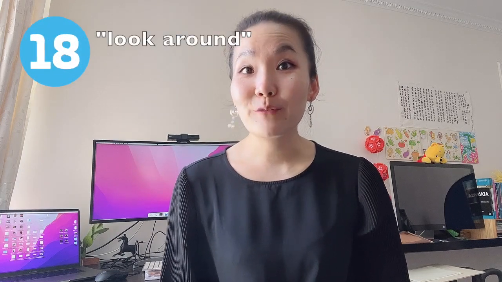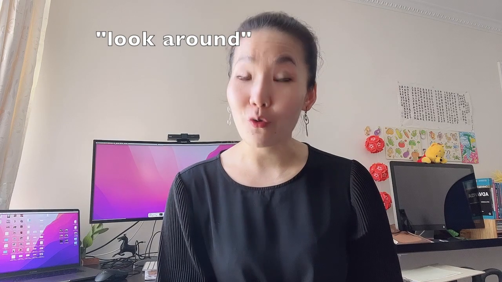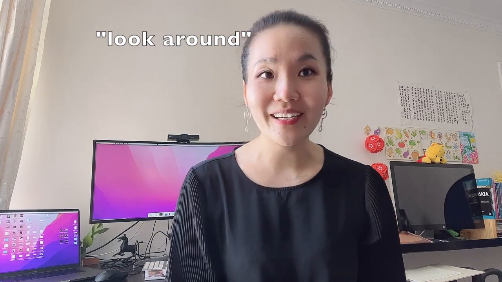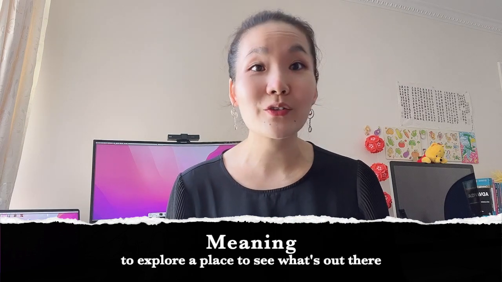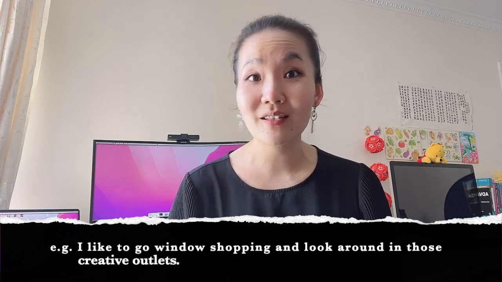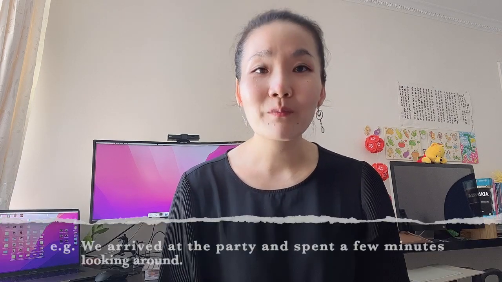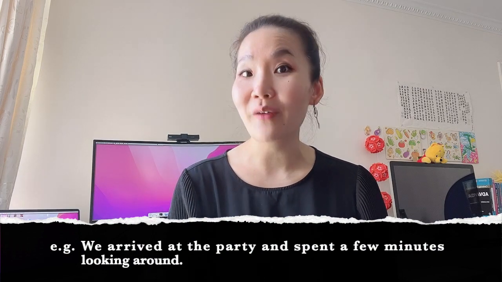Number 18, to look around. When I'm free, I like to look around new places in the countryside. To look around means to explore a place, to see what's out there. I like to go window shopping and look around in those creative outlets. Some more examples. We arrived at the party and spent a few minutes looking around.